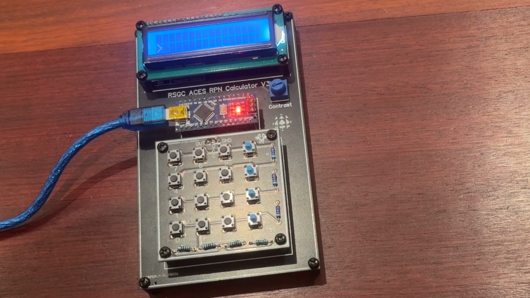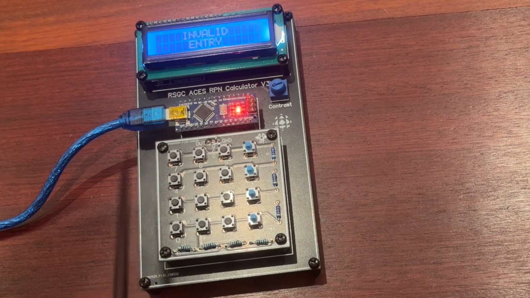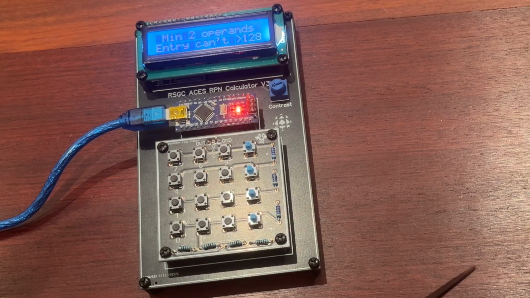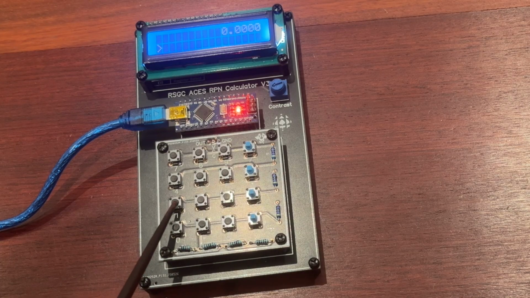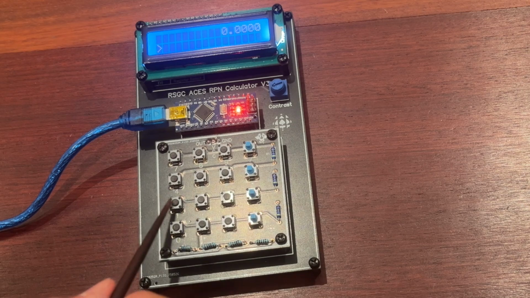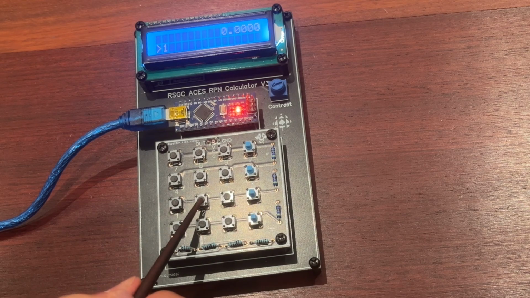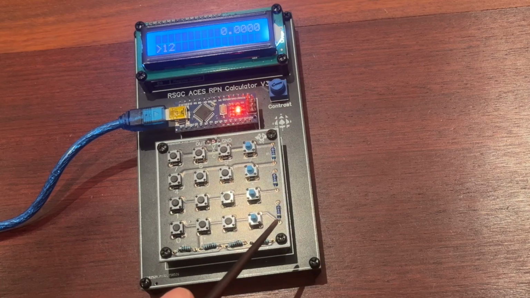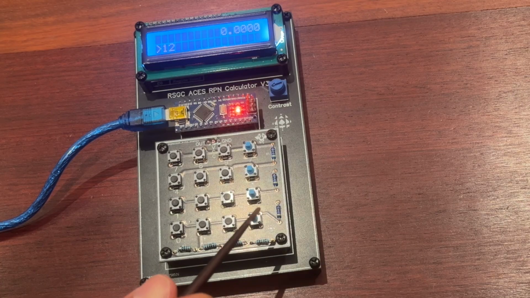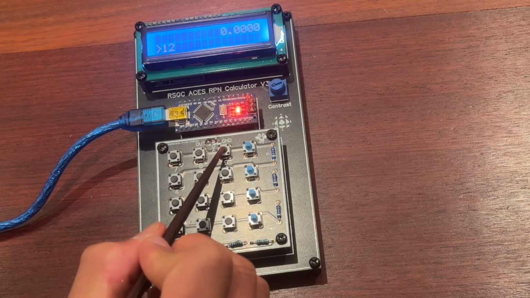Furthermore, to prevent the user from interacting with the code in a way which is not intended, there are multiple error messages. For example, if the stack is empty and the user tries to perform an operation, the error message will appear. Additionally, since the stack variable is only assigned an 8-bit integer, if the entered value is greater than 127 or smaller than negative 128, then it will not accept this value.